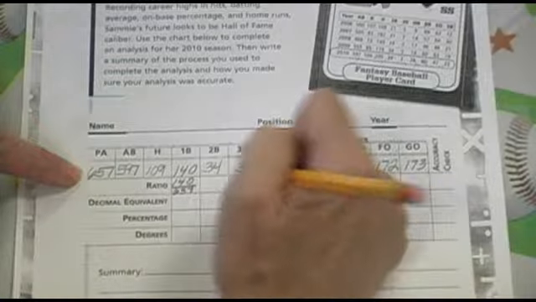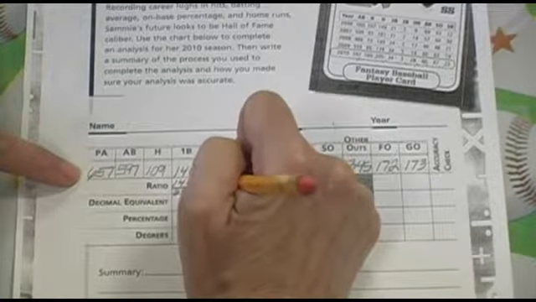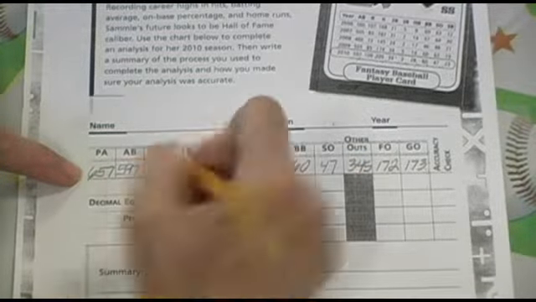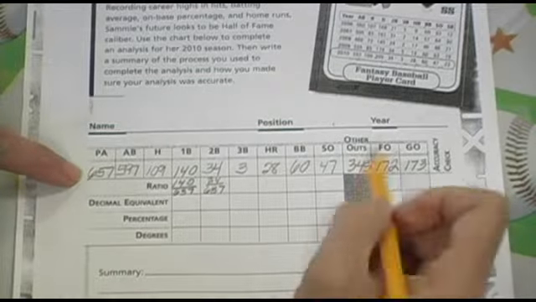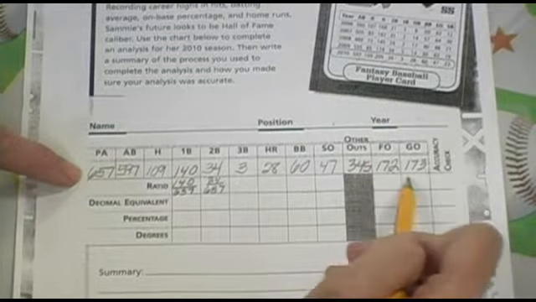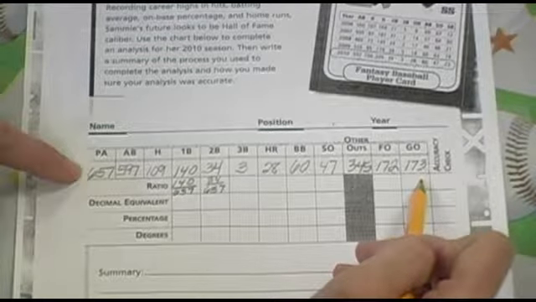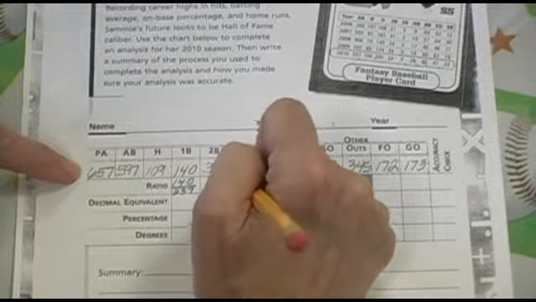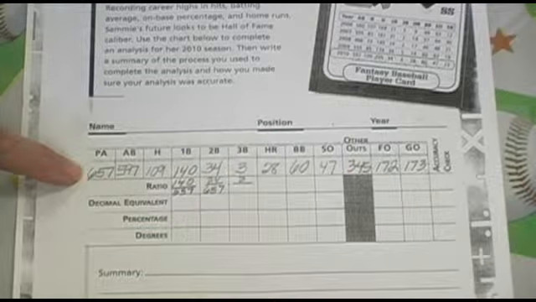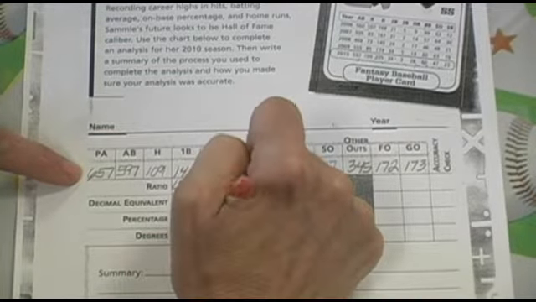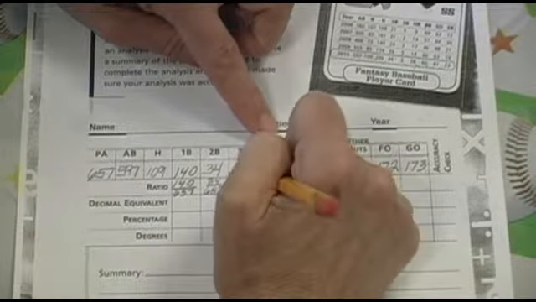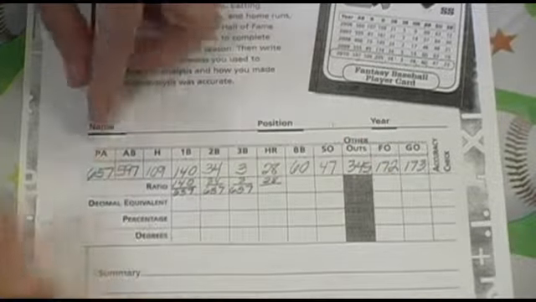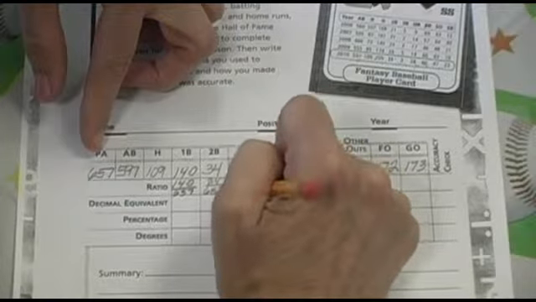Doubles, it's done similarly. 34 is your numerator. 657 is your denominator. Your plate appearance is your denominator. The denominators on this entire row are going to be identical. They're all going to be the plate appearance. So we take our triples, which happens to be a 3, over the plate appearance, 657. Our home run, which is 28, over our plate appearance, 657.